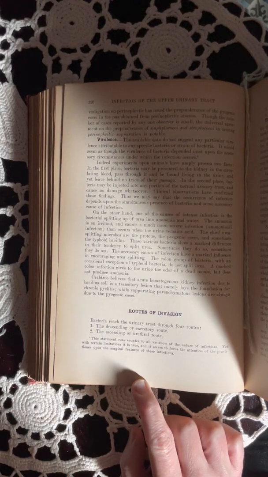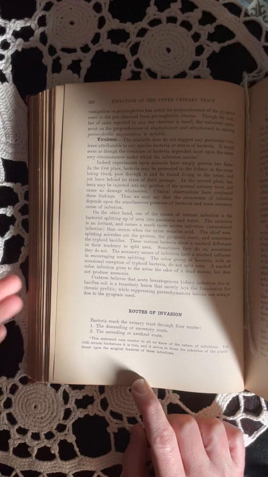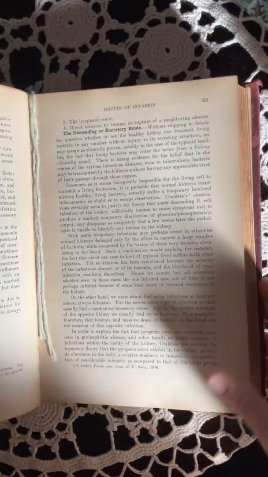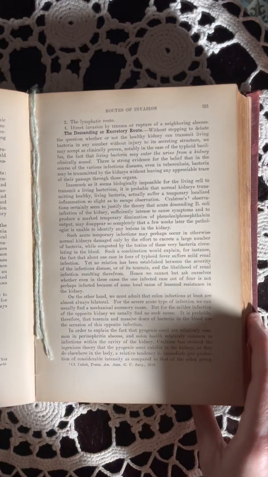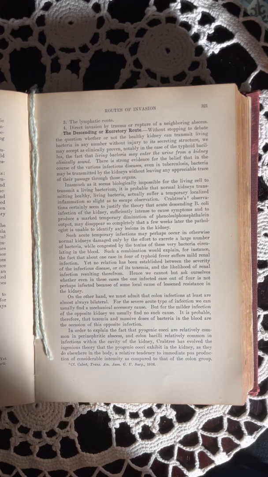Routes of invasion. Bacteria reach the urinary tract through 4 routes. 1, the descending or excretory route. 2, the ascending or urethral route. 3, the lymphatic route. 4, direct invasion by trauma or rupture of a neighboring abscess. The descending or excretory route.